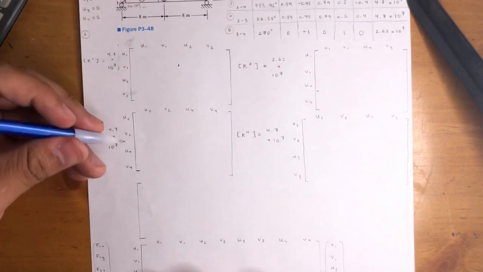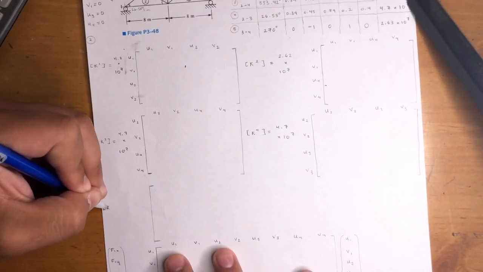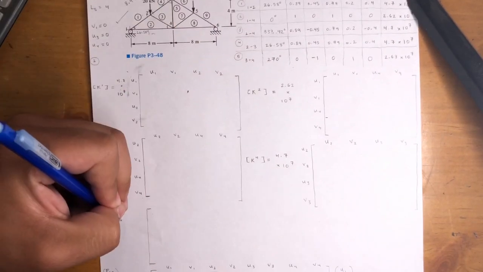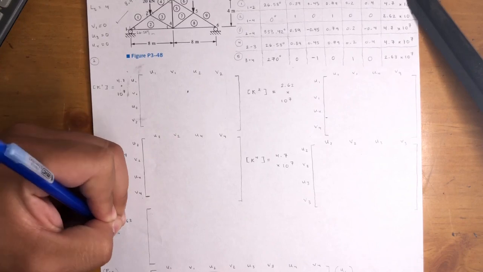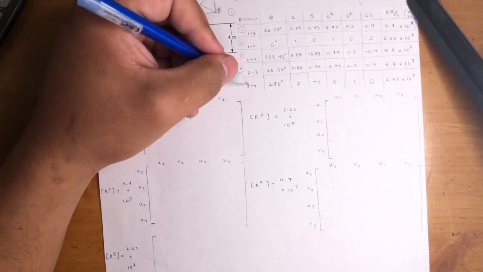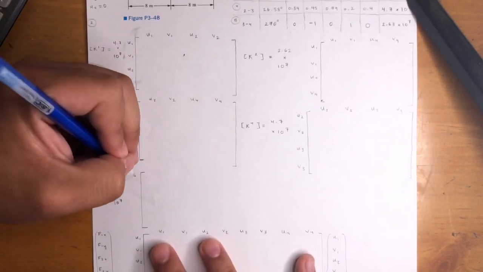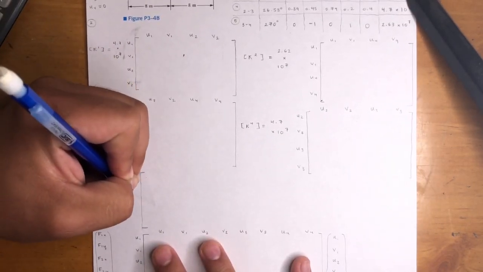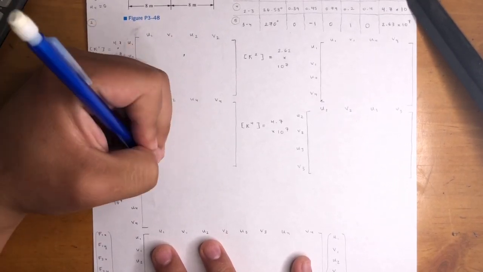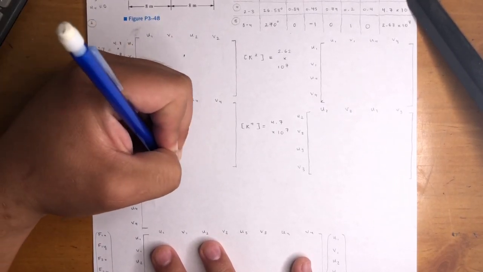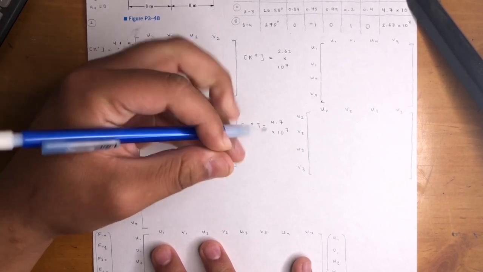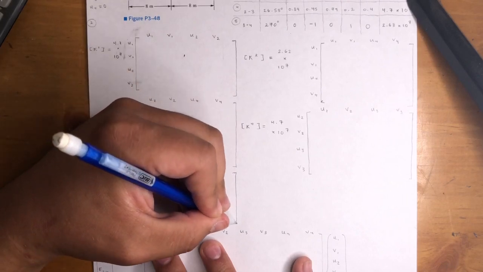All right, finally K5. That's going to be a stiffness value of 2.63 times 10 to the 7. And that's going to go from nodes 3 to 4. So we're going to have U3, V3, U4, V4. Okay. Similarly across U3, V3, U4, V4. Awesome, awesome, awesome. It's looking good.